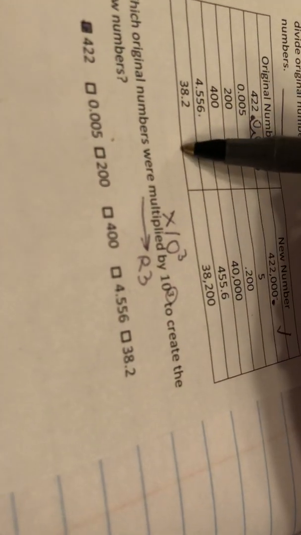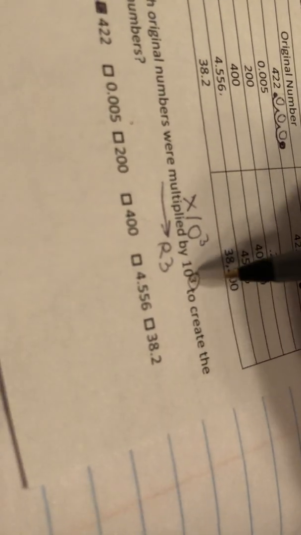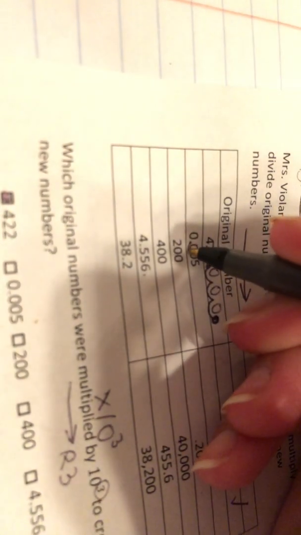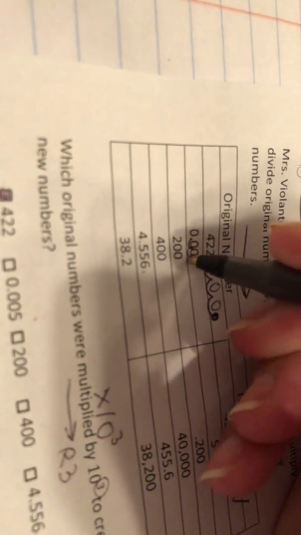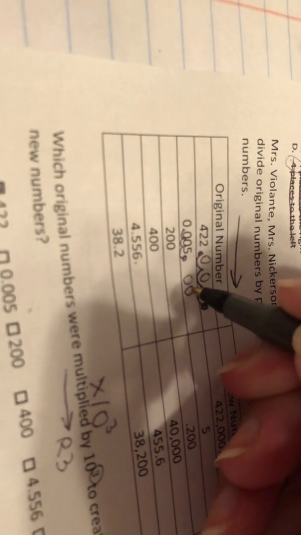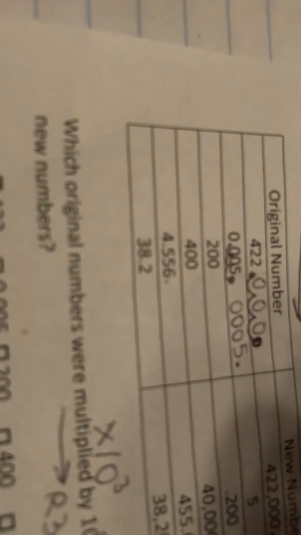We're going to keep doing that all the way through this table. We are multiplying, moving right, by 10 to the third power. That little exponent is 3. So I'm going to pick up the decimal because this one has a decimal. And I'm going to move 1, 2, 3 times to the right. This is going to be 0, 0, 0, 5 decimal point.